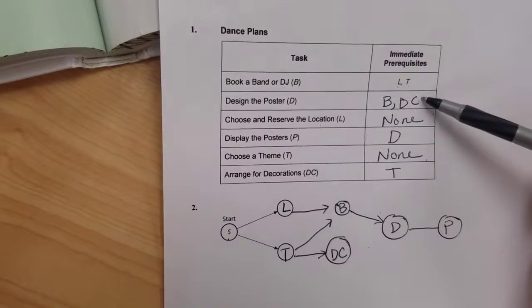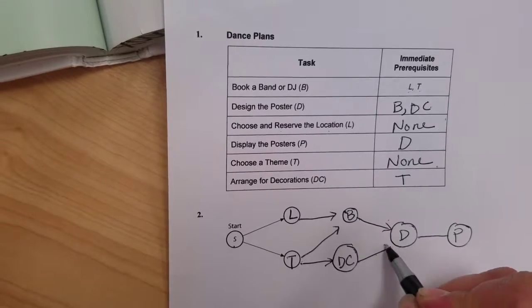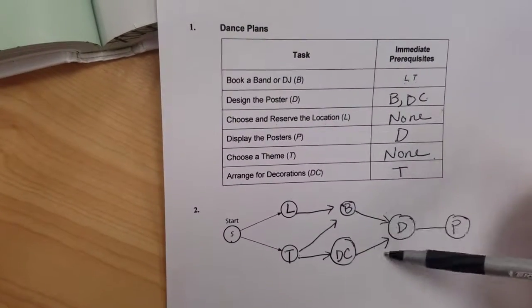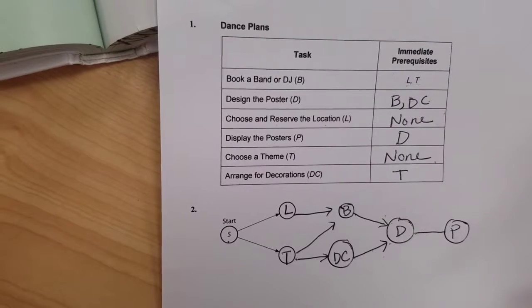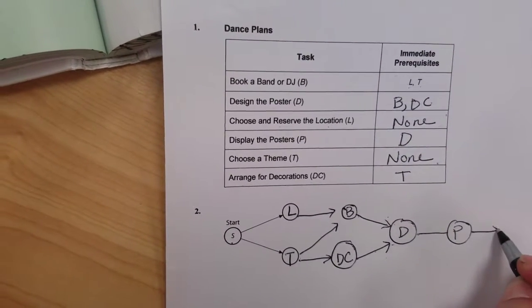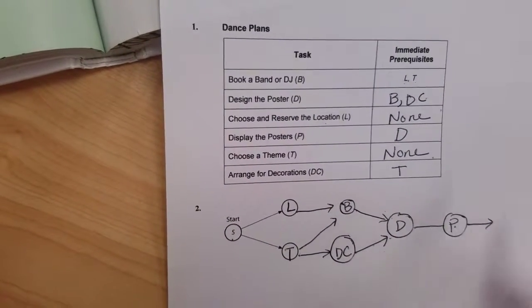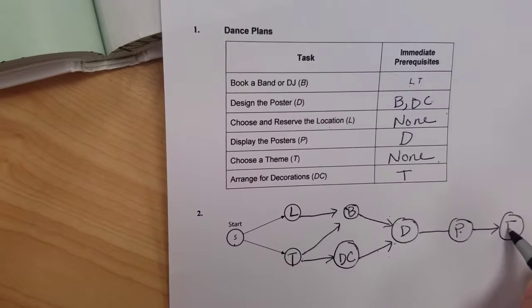So where's that second task coming from? Right here, arrange for decoration. So there are two arrows going into designing the poster. If you can see that. And then lastly, we see P for displaying the poster, and then we are finished with our tasks.